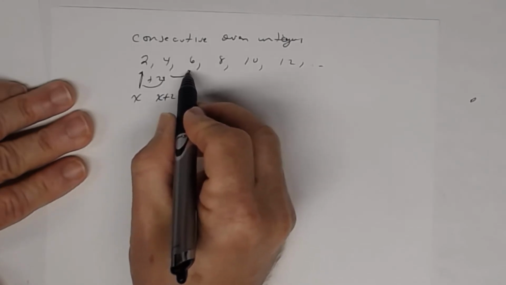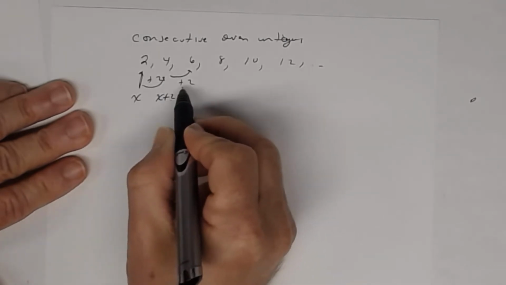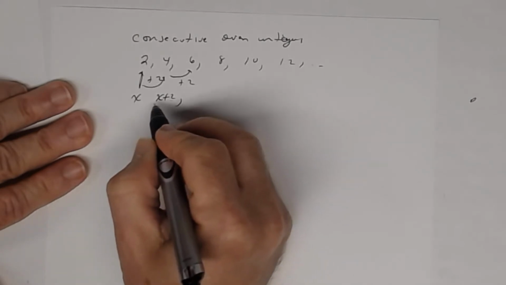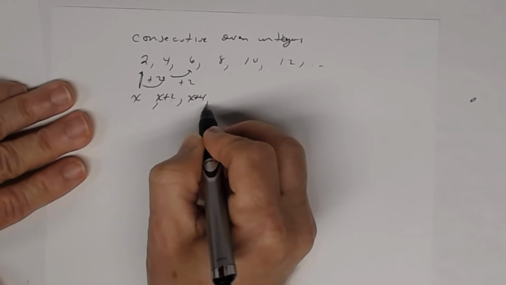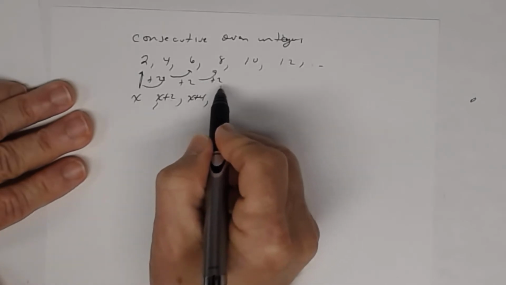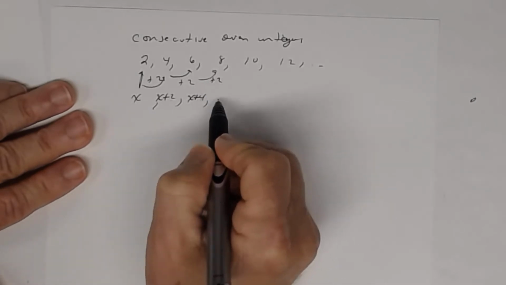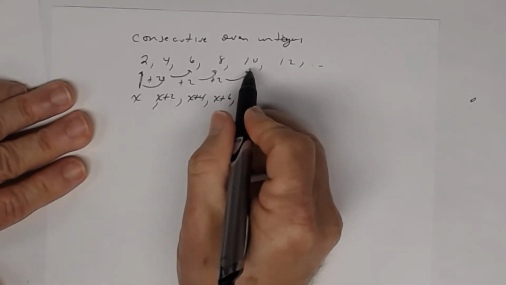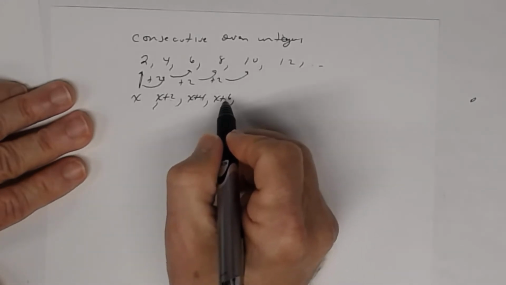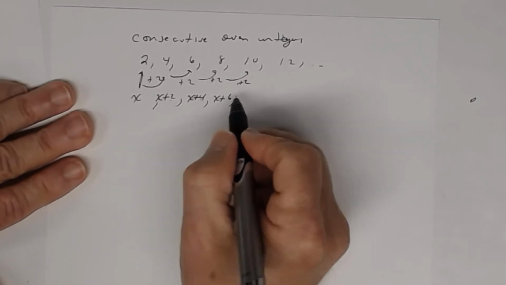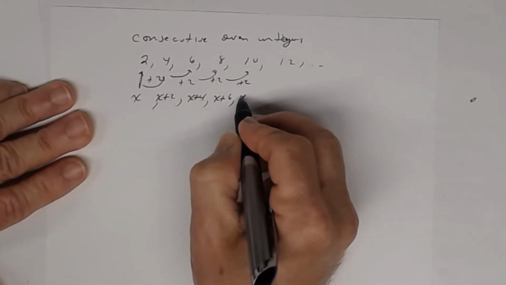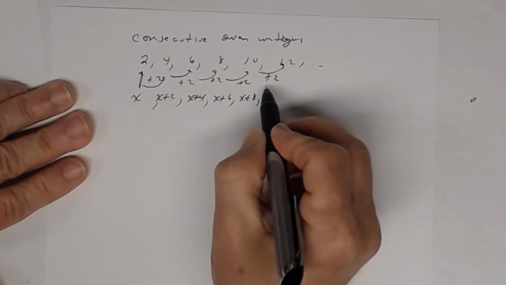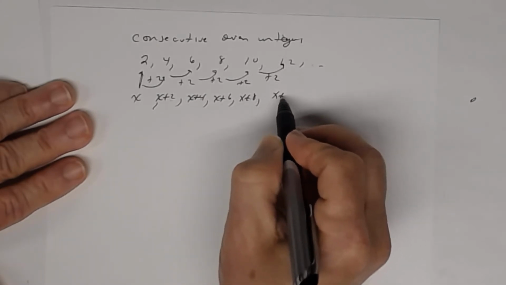Then I just keep adding 2, right? So x plus 2 plus another 2 is x plus 4. Then I add another 2. X plus 4 plus 2 is x plus 6. Then I add another 2 to get to this 10. 8 plus 2 is 10, which means I add 2 to the 6. So 6 plus 2 is 8, correct? And the next one, you keep adding 2. 8 plus 2 is 10.